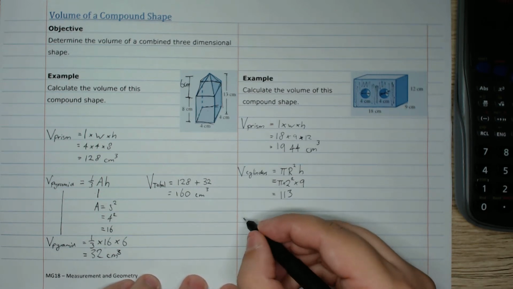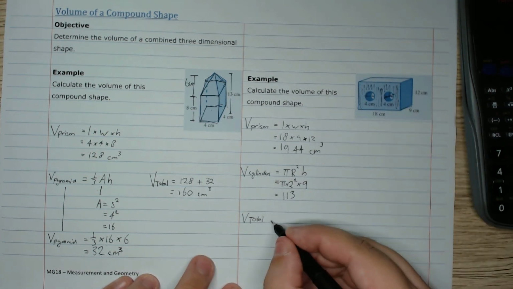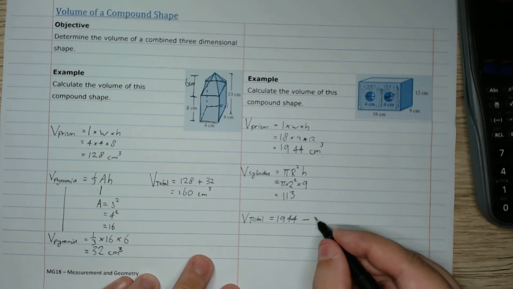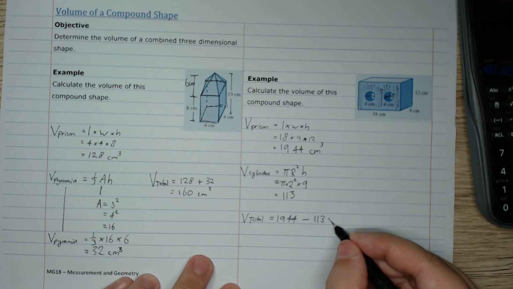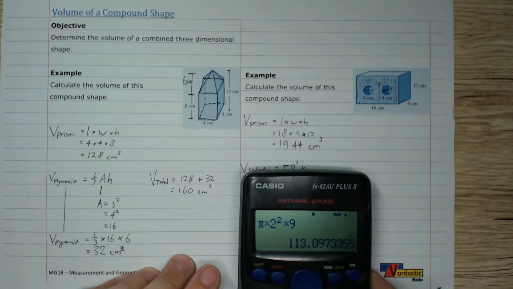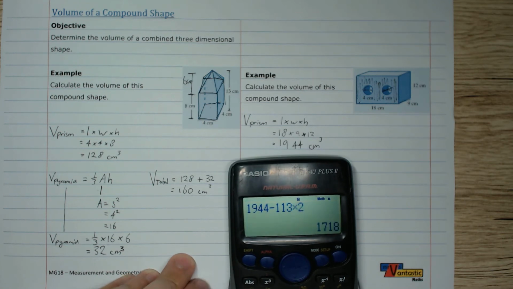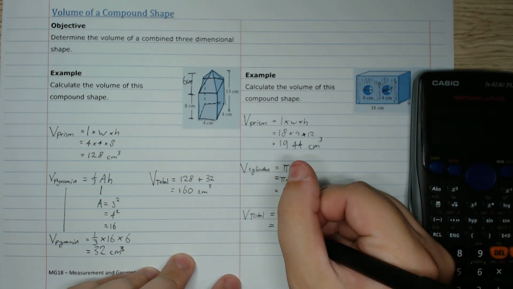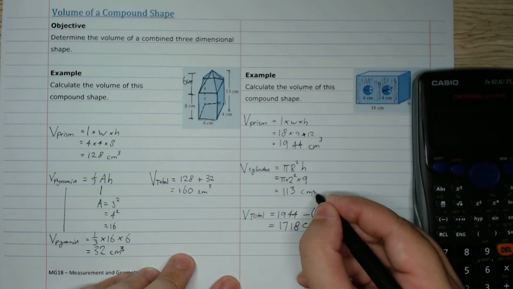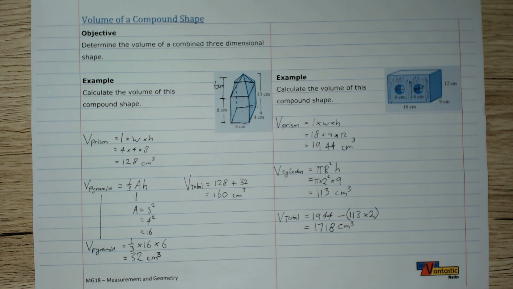And now the total volume is going to be the volume of the main shape, which is the prism, minus the volume of both of the cylinders. Okay, we have 2 cylinders, so I'm going to multiply that by 2. Which is 1718 cubic centimeters. And that is how we can calculate the volume of a compound shape.